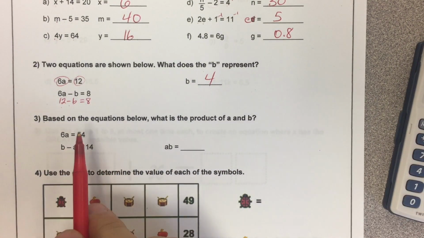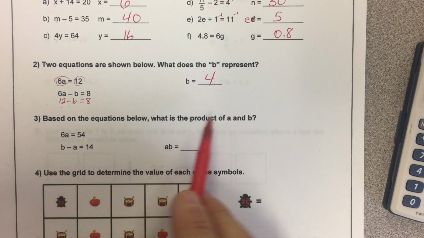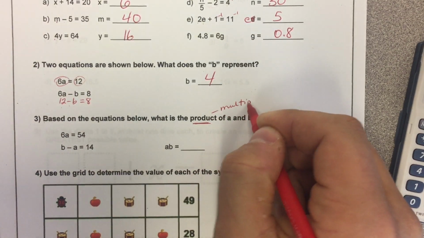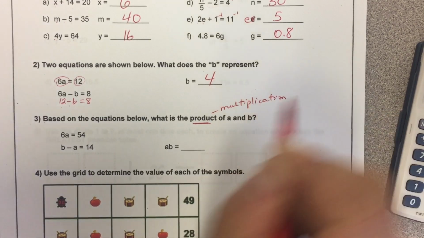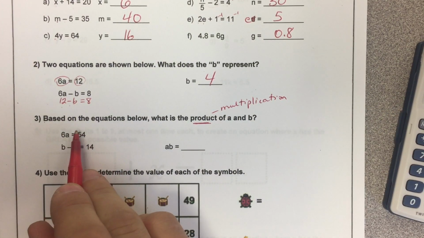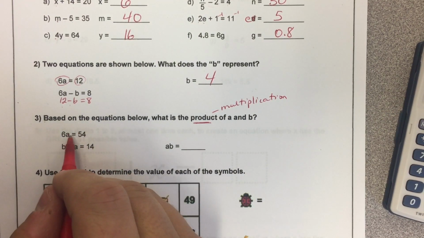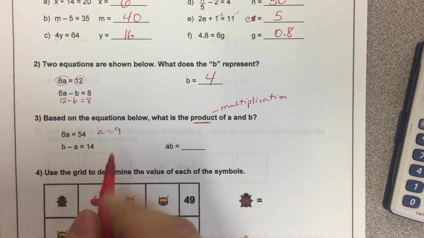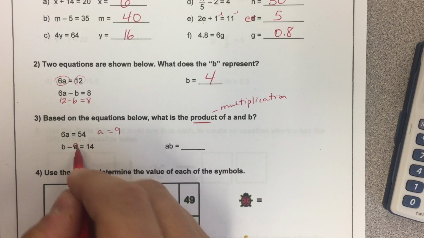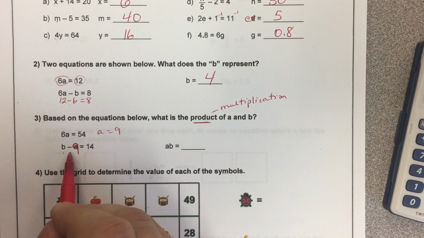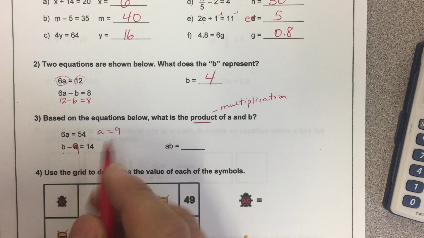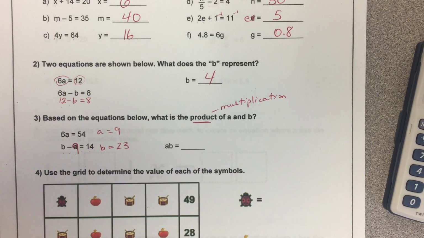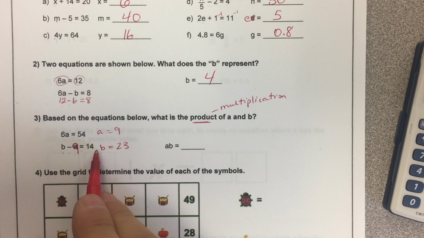Here's another solving by inspection based on the equation. What is the product? So that's multiplying a and b. So in this case here, a is going to be 9 because 6 times 9 is 54. And if a is 9, then some number subtract 9 equals 14. So that makes b 23. Because 23 subtract 9 is 14.